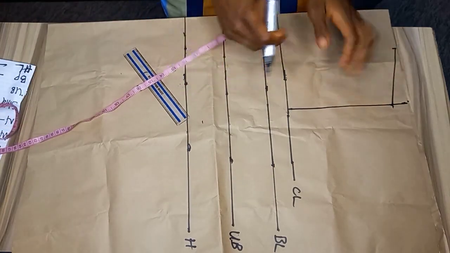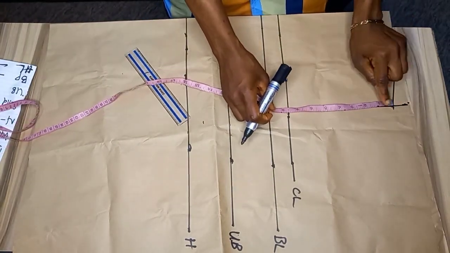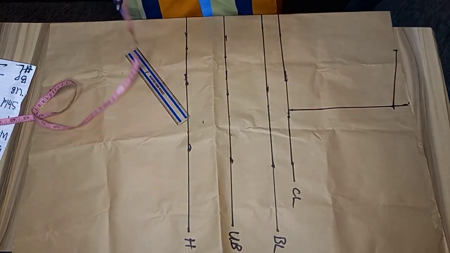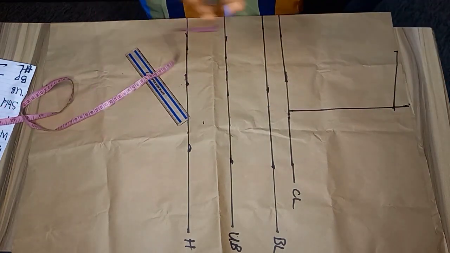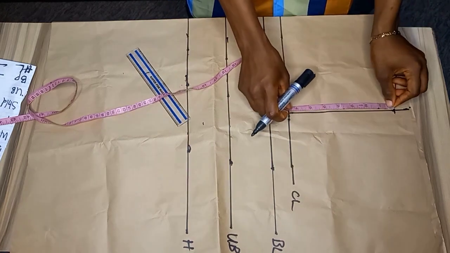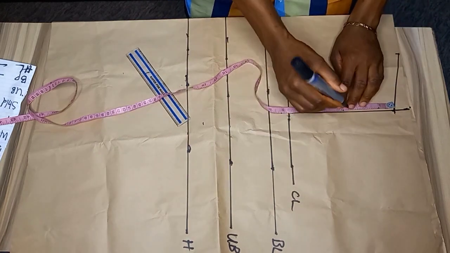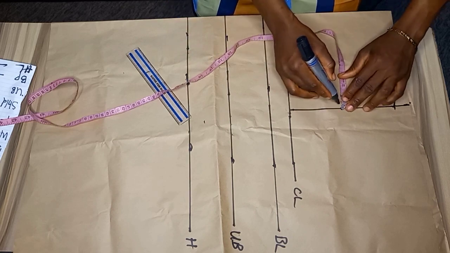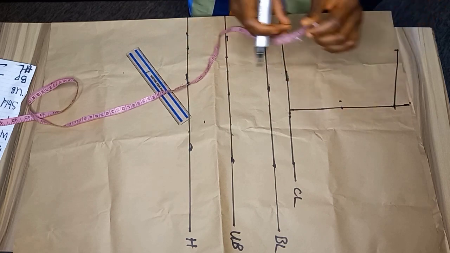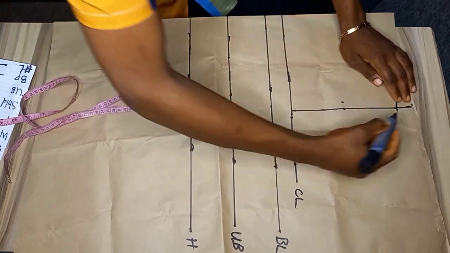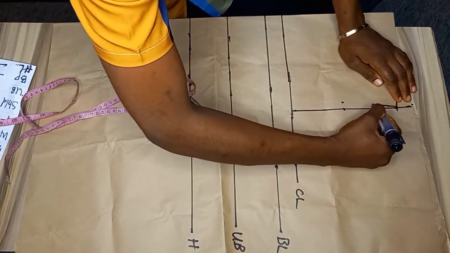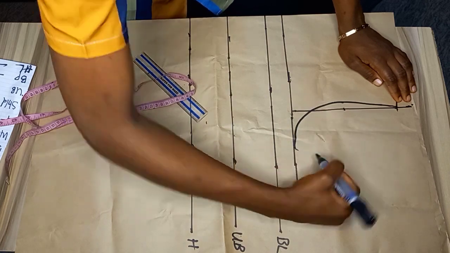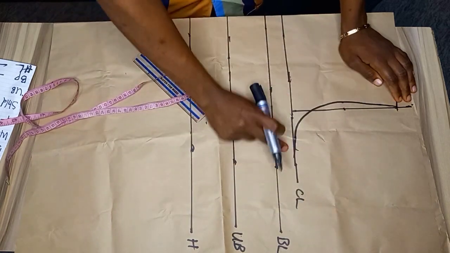Then we'll create our armhole, and for our armhole, we are going to take a measurement from here to here. We have 7.5 divided by 2, we're going to have 3.7, and 3.7 is the midpoint. So we're going to mark here. Then from this midpoint, we're going to go in by 0.5, which is half inch. Then we're going to draw a curved line in order to connect our chest line. This entirely here gives our armhole.